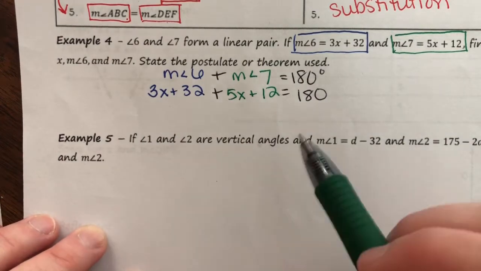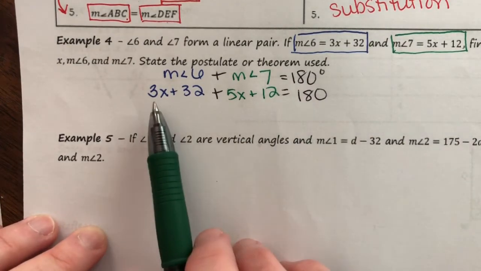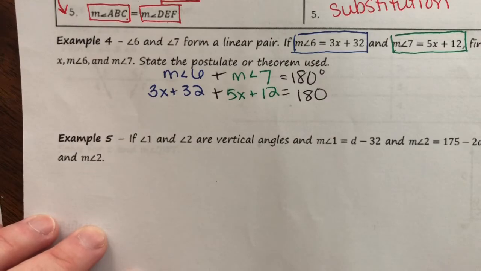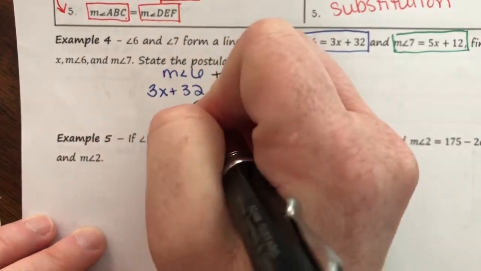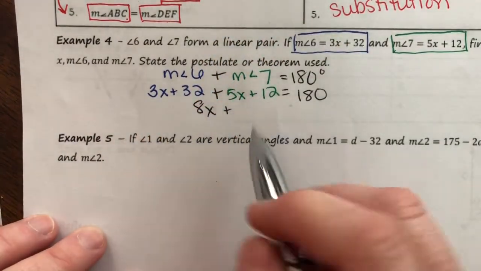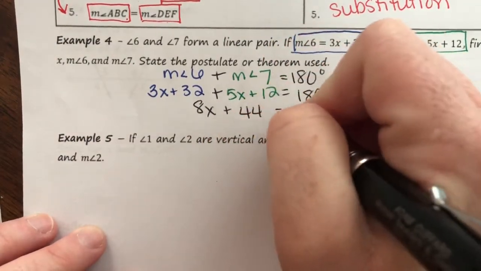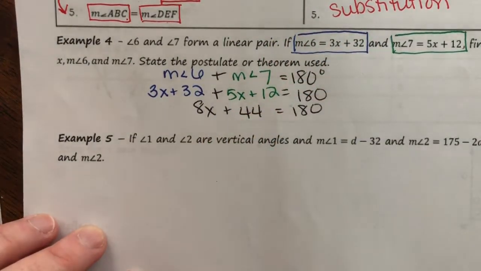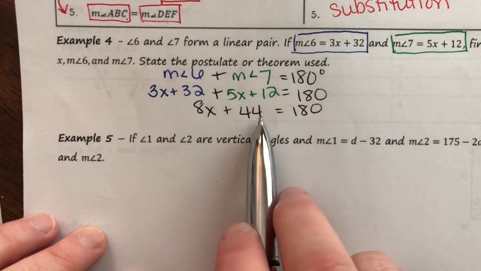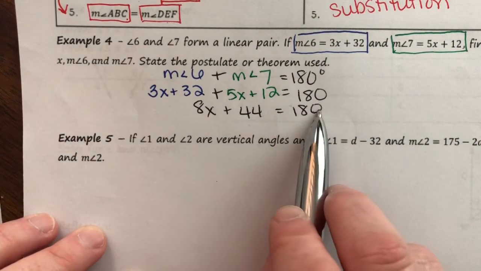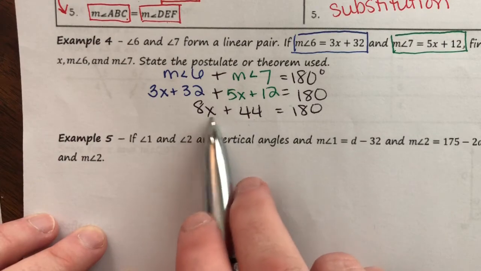A little bit of mental math. We'll do some combining in our head here. 3x and 5x is 8x. Plus 32 plus 12 is 44. And that's still equal to 180. And then I've got to subtract 44 from both sides of my equal sign to start getting rid of these numbers around x.